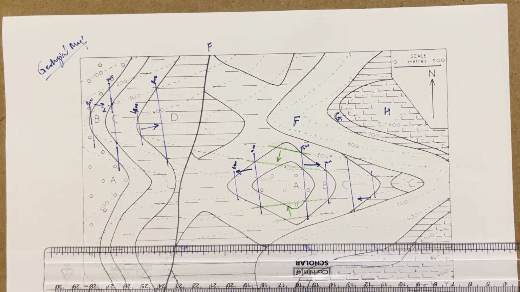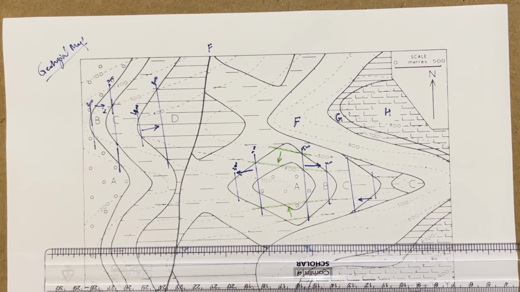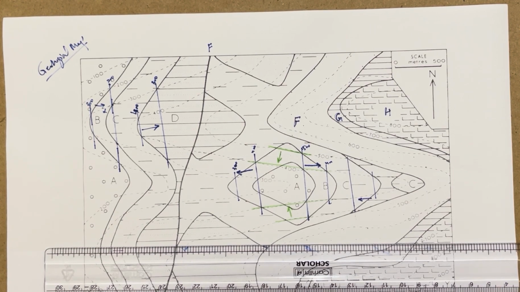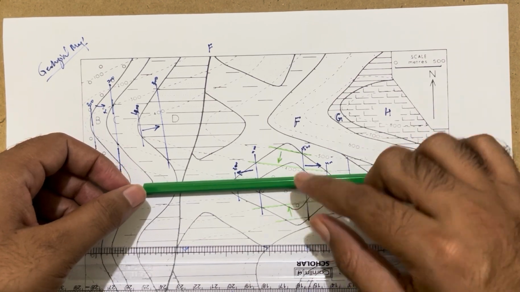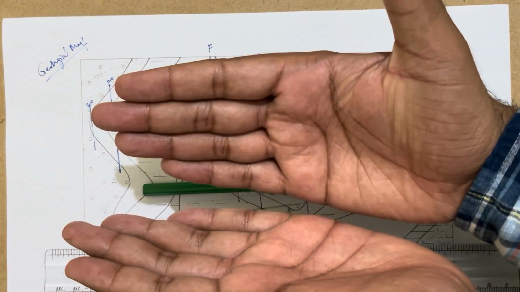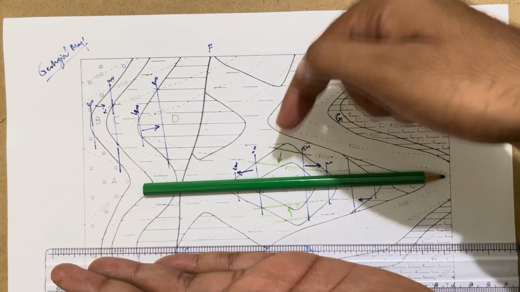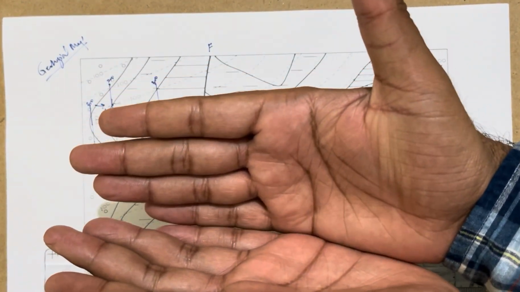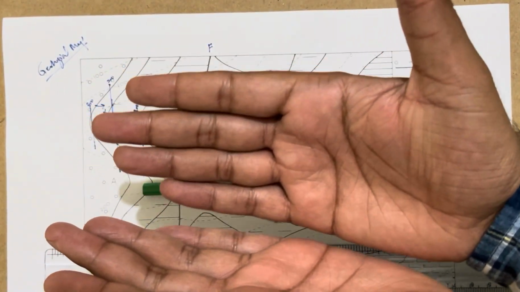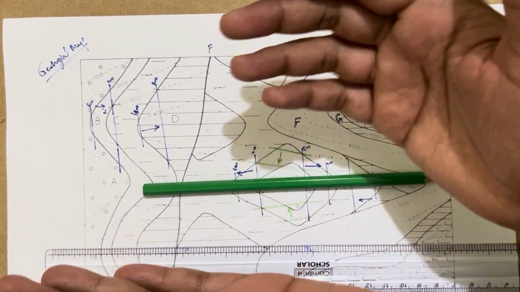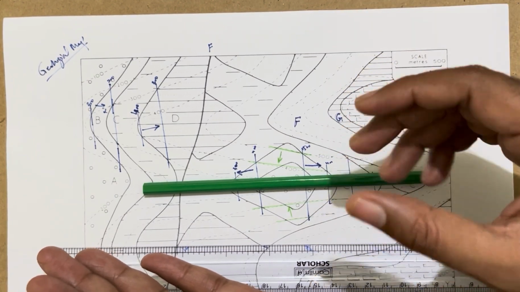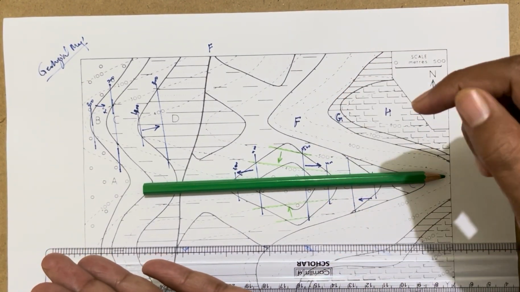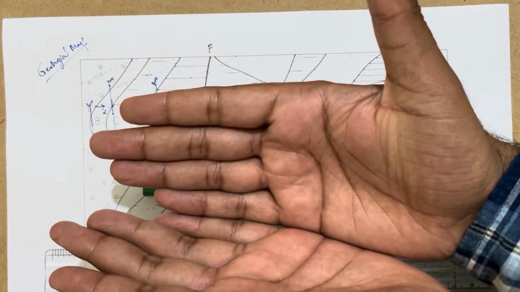So it means the area has suffered two deformations. One deformation is like this. If we construct this, we get a syncline like this, because the data is dipping toward this, so it is a syncline according to this folding. I can say it is a synform if we don't know which one is older and which one is younger. In this way we are getting it like this.